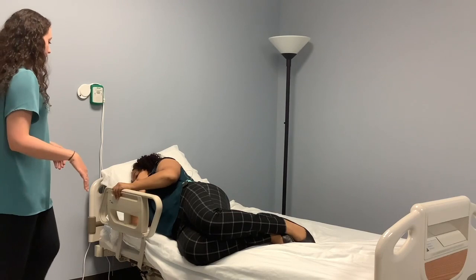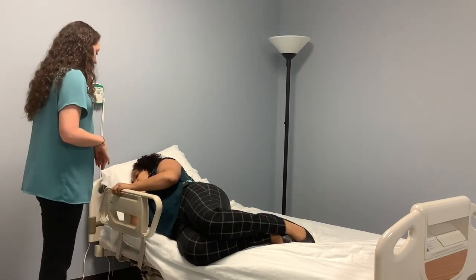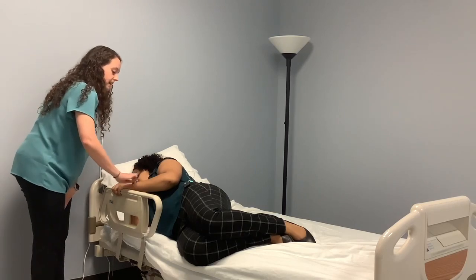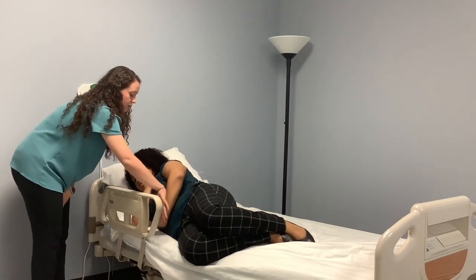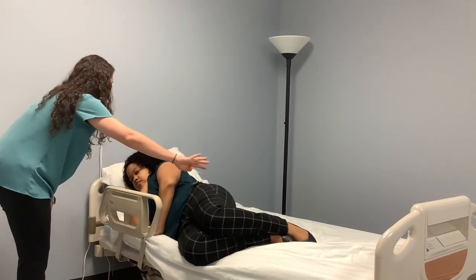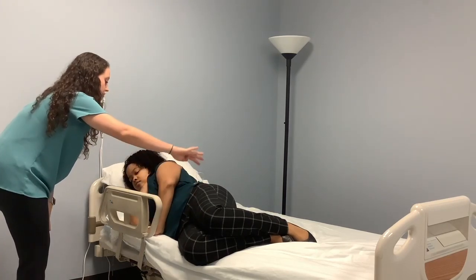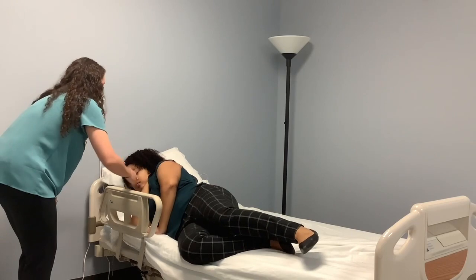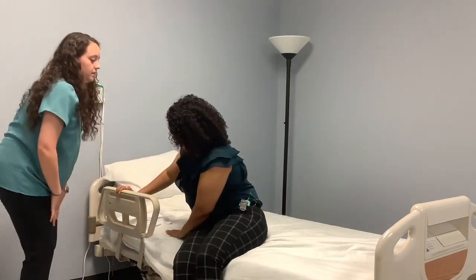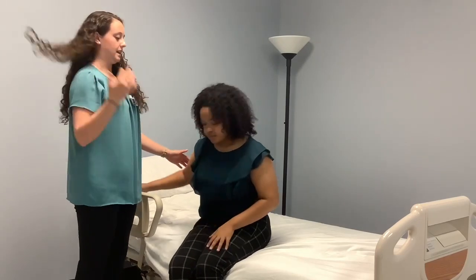Awesome. And now I'm going to have you sit up. So what I'm going to have you do to sit up is place this hand on the bed so you can push up just a little bit. I'm going to have you swing those legs off the bed, and as you swing your legs off, push through that hand to sit yourself up. So swing those legs. Awesome. And now we have them sitting edge of bed.